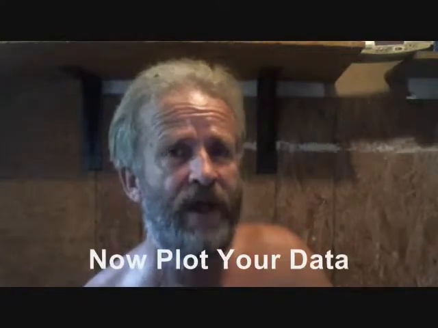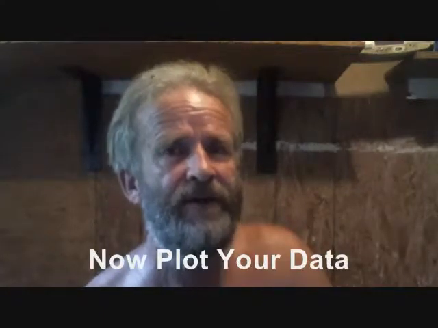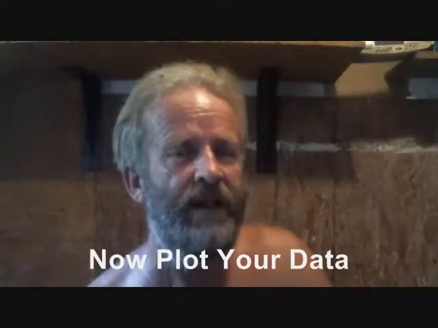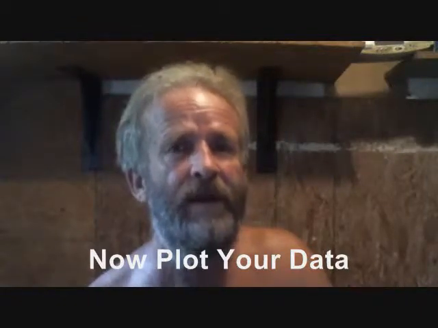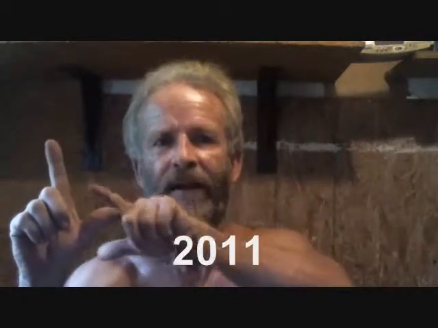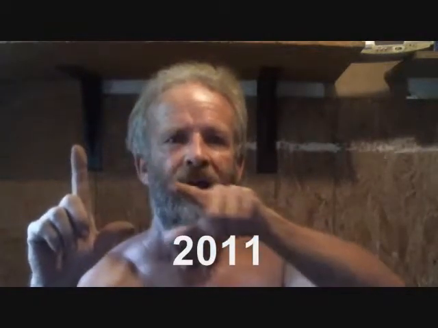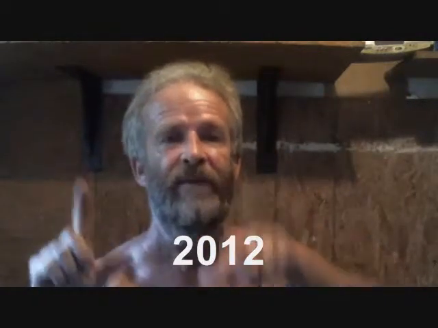You could plot those numbers. You could make a list of those numbers: 100, 90, 75, 60, 50, 40, 10, 0. And you could plot those numbers on a chart over time. Here's the amount of snow declining over time, and it would make a curve.